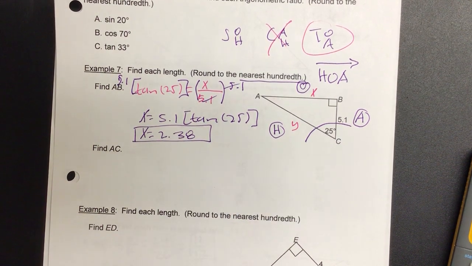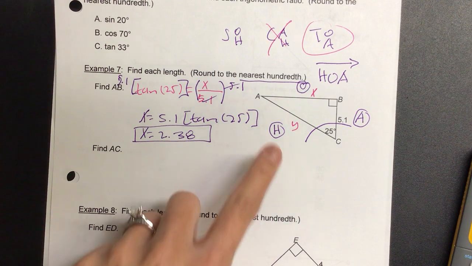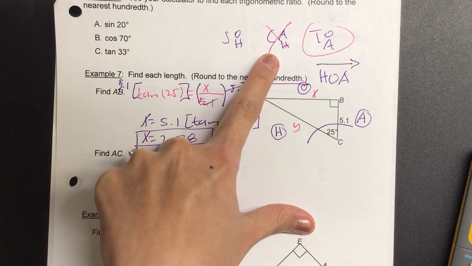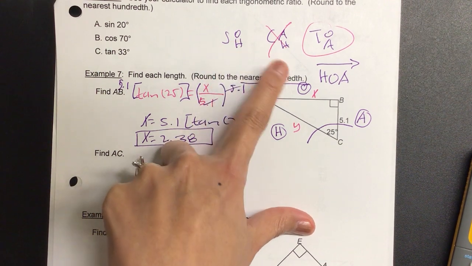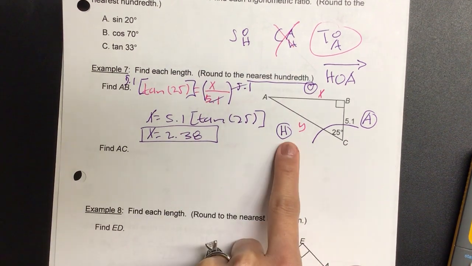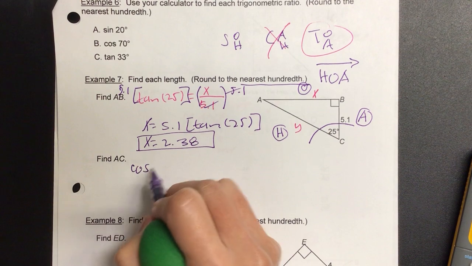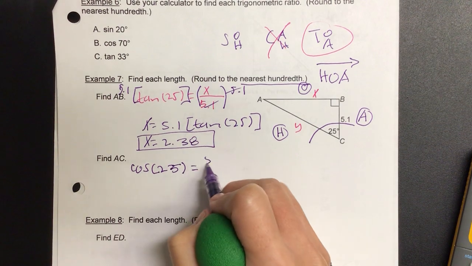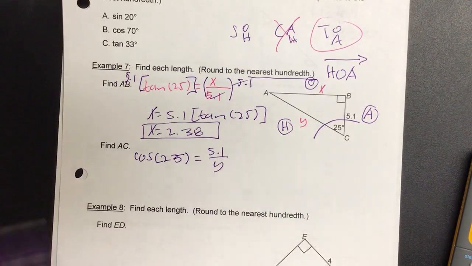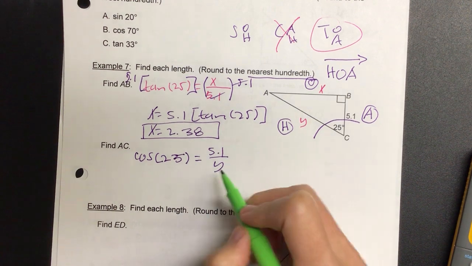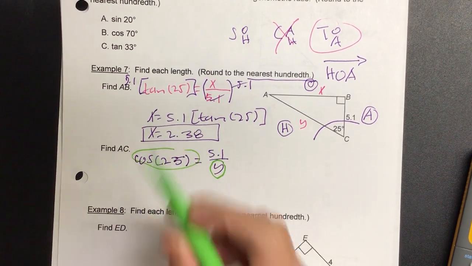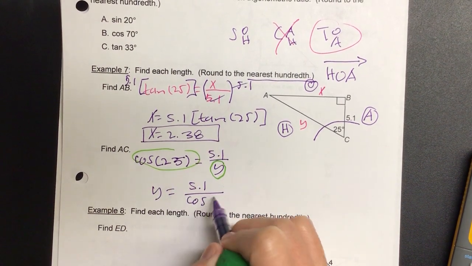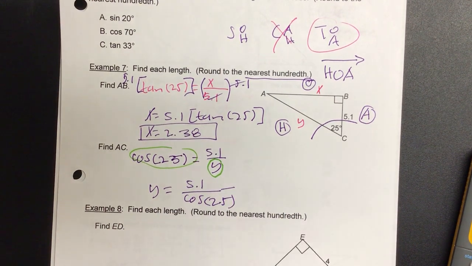Now let's find AC. To find AC, I have to have hypotenuse, right? So I can either use sine or cosine. Which one am I going to use? Has to be cosine because I have an adjacent and I need the hypotenuse. So we have cosine of angle 25, my adjacent 5.1 over the hypotenuse, the y. What was the trick that I taught you guys on the other page? You swap. So we have y is equal to 5.1 over cosine of 25, and the variable is now by itself.